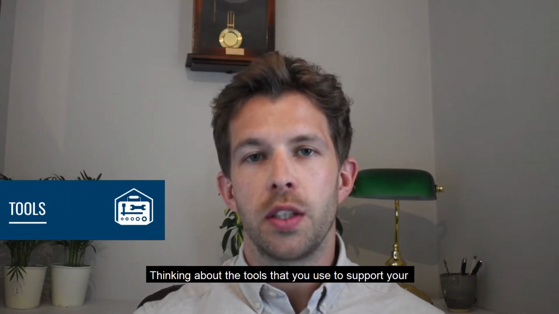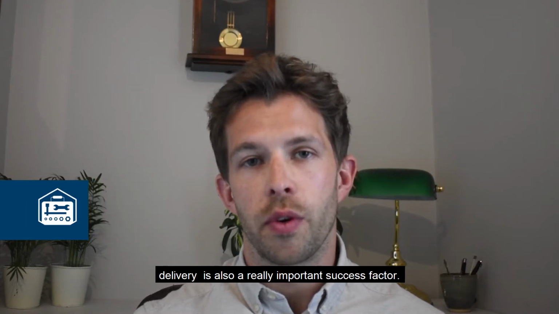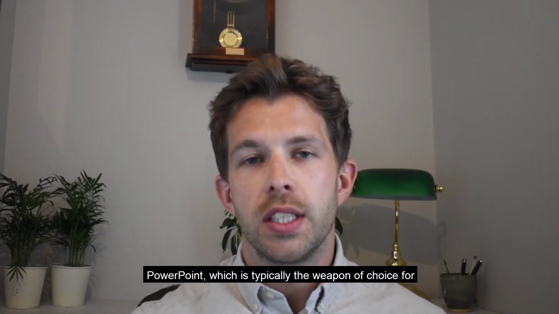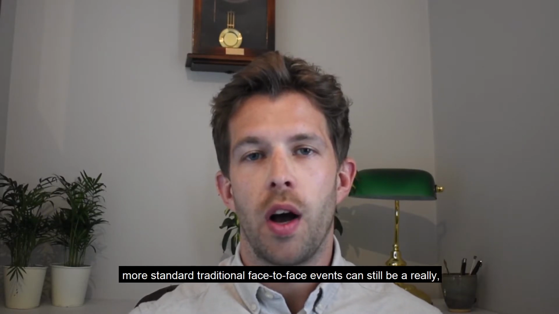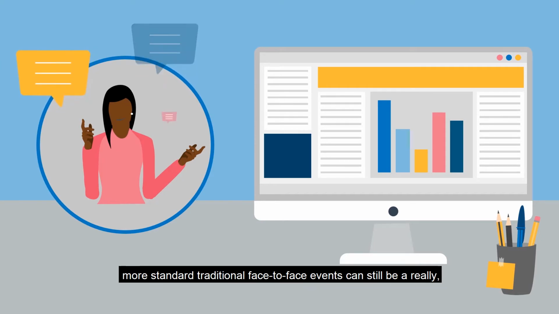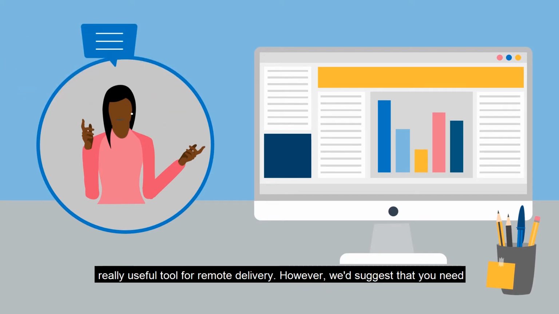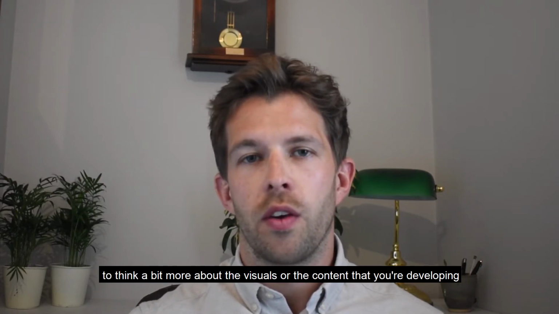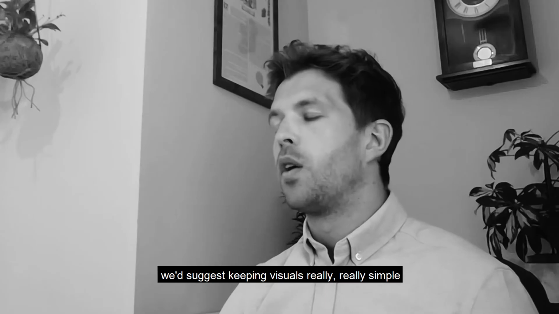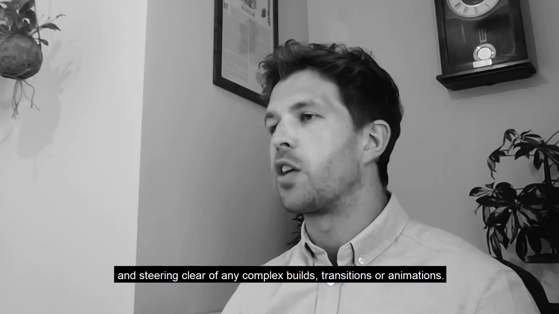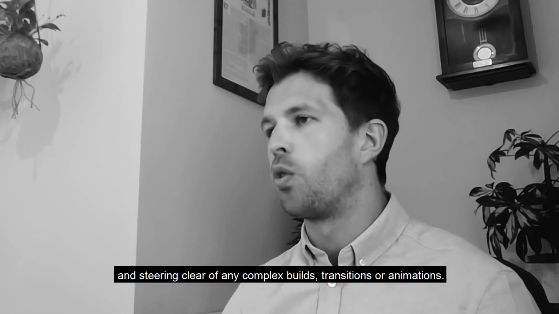Thinking about the tools that you use to support your delivery is also a really important success factor. PowerPoint, which is typically the weapon of choice for more standard traditional face-to-face events, can still be a really useful tool for remote delivery. However, we'd suggest that you need to think a bit more about the visuals or the content that you're developing. We'd suggest keeping visuals really simple and steering clear of any complex builds, transitions or animations.